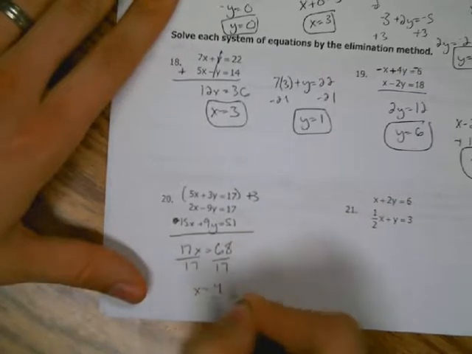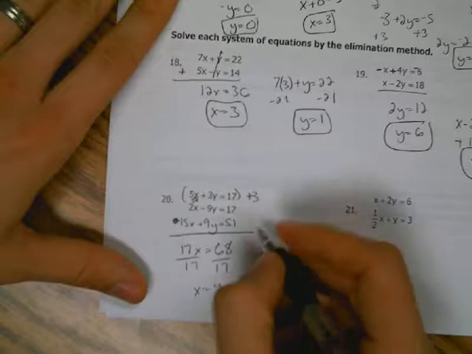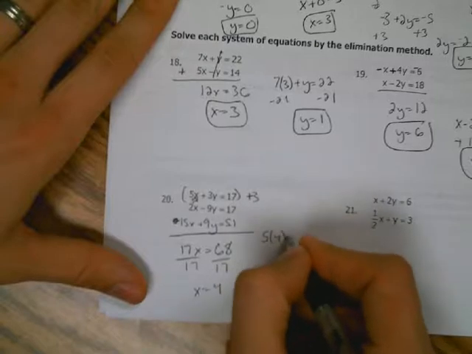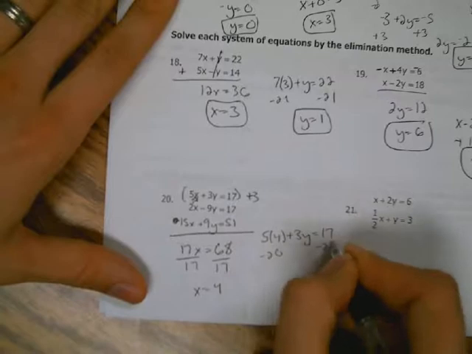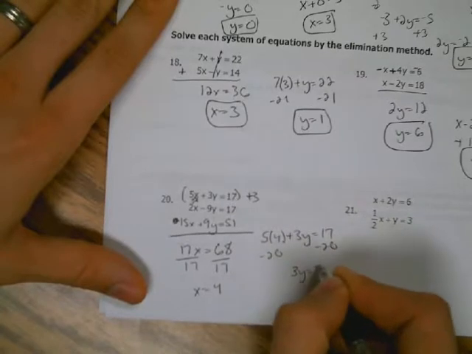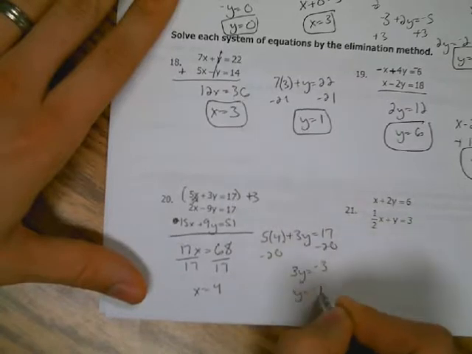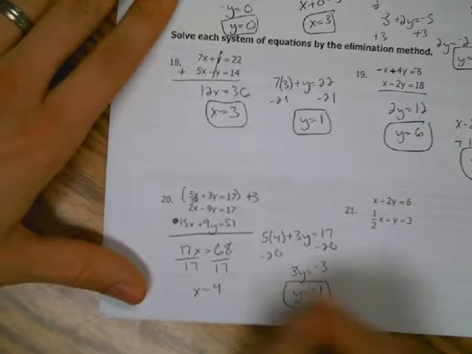I'm going to take this equation right here, put that 4 in for x, and solve for y. Pull the 20 from both sides. 3y is equal to -3. Y is equal to -1.